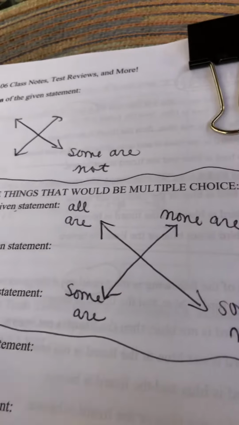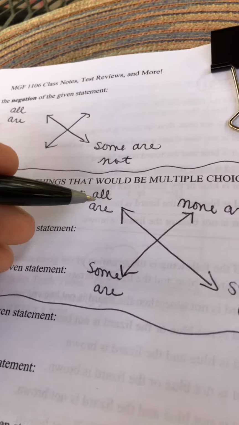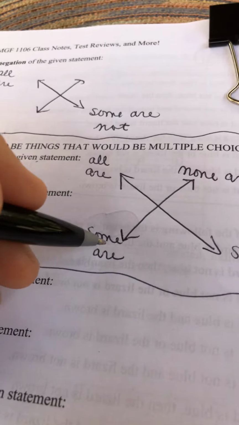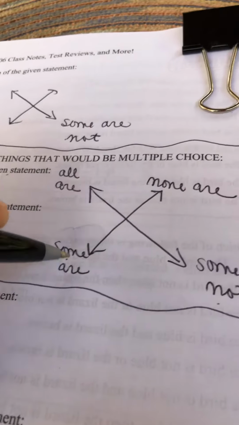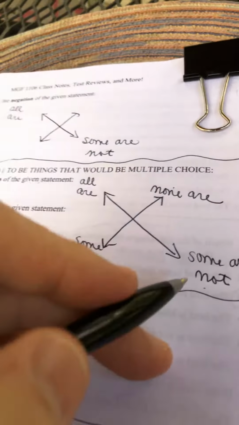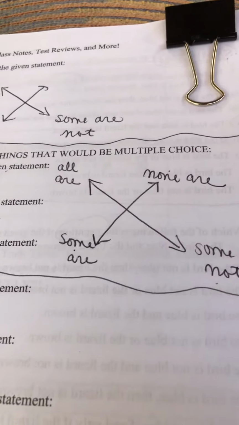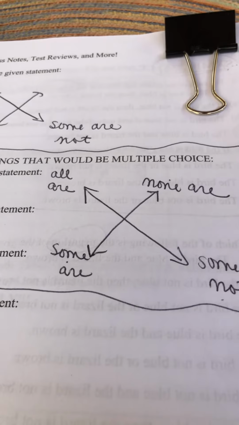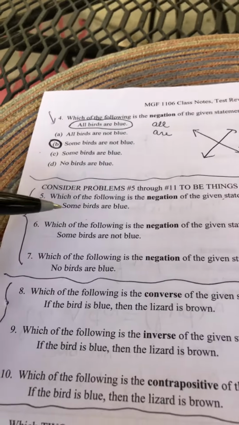All right, think about this. If it's not true that all of them are whatever, then some of them are not. If it's not true that some of them are a particular property, then none of them are. So you use this little method to negate quantified statements. So let's start with item 5.